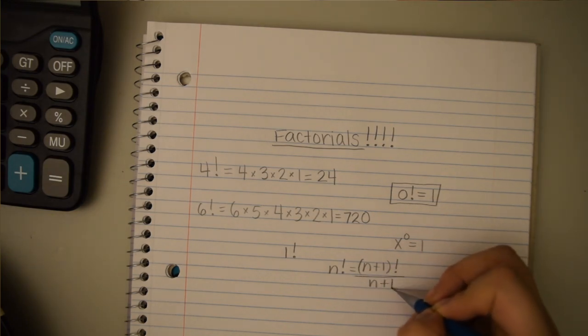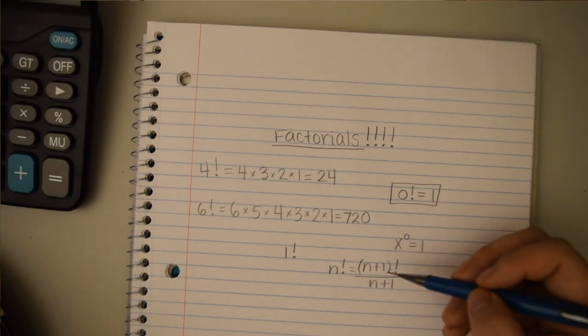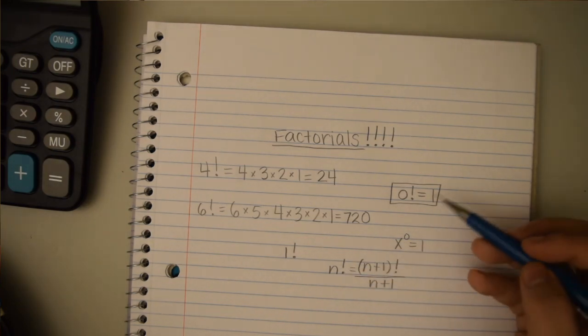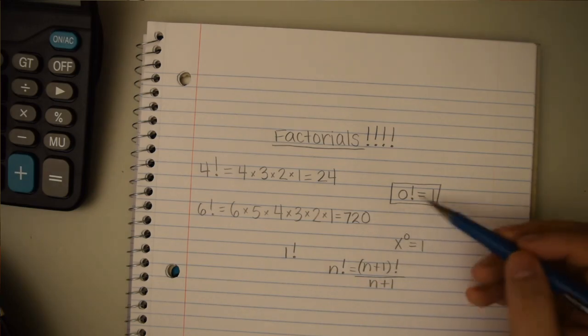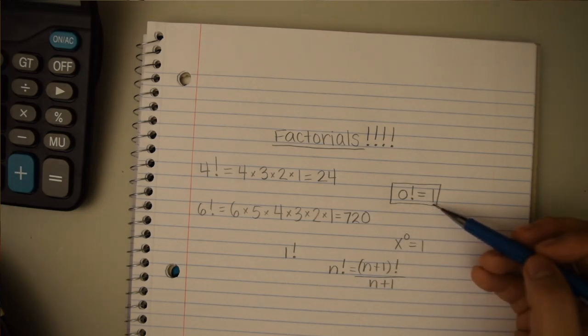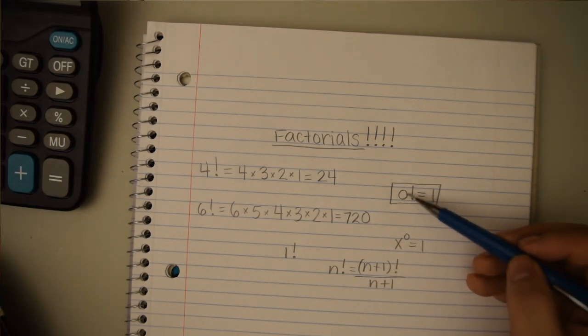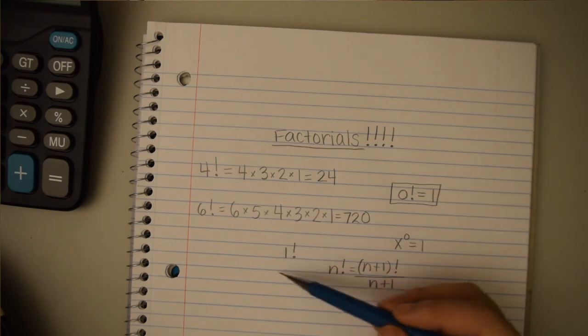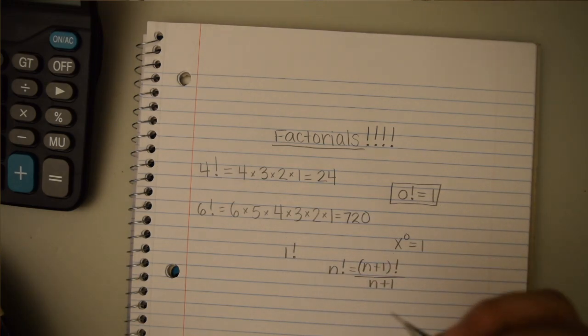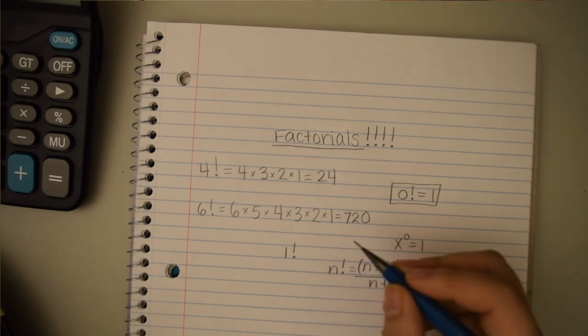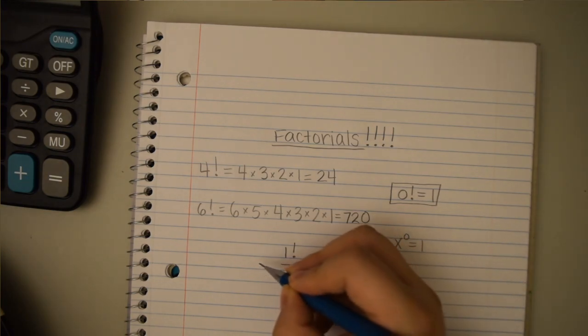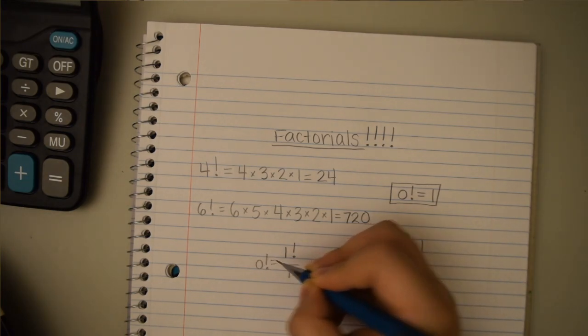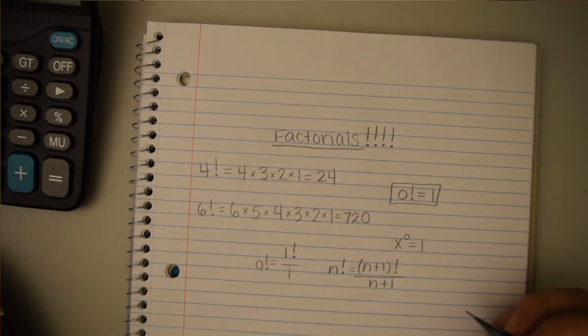It's kind of recursion here, but it's like backwards recursion, I guess, because you're thinking about it in the other direction. Like 1 is your base case, and then for 0 factorial, you end up with 1 factorial over 1 to get 0 factorial. That's not a totally satisfying proof, but it works.